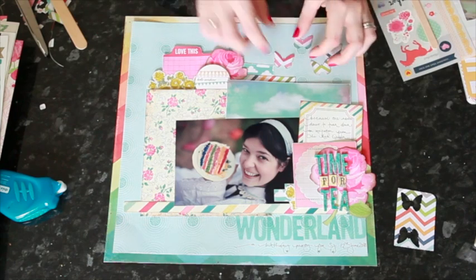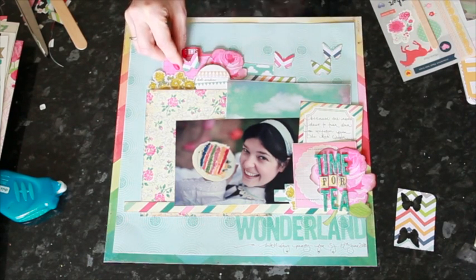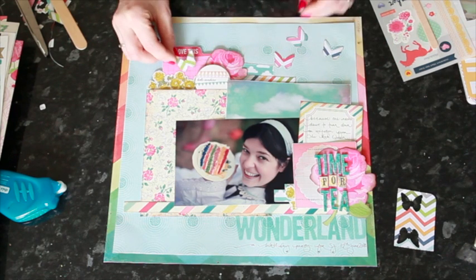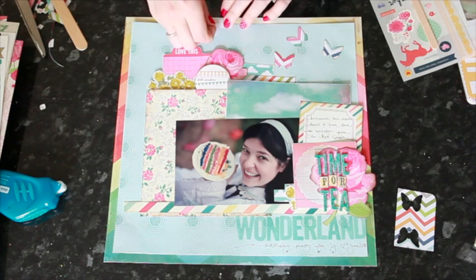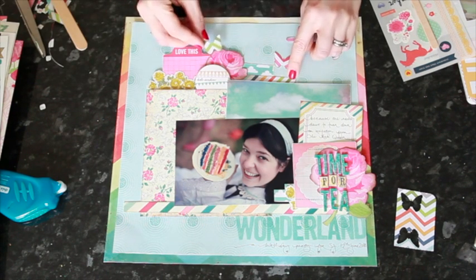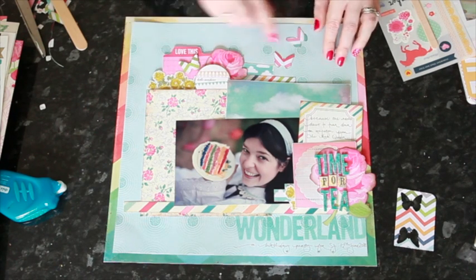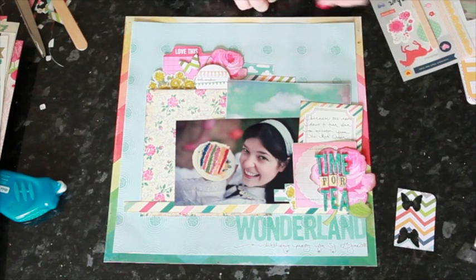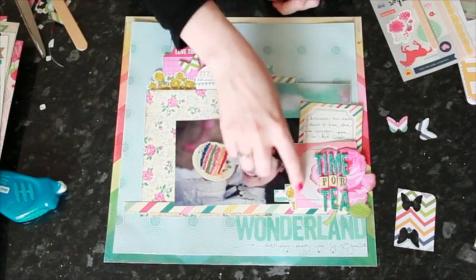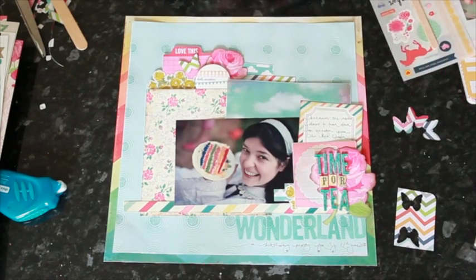So I can add in a butterfly here and there, say right about there, and I'm just looking at what color might be best. Maybe go for the contrast of the green here, because that same green appears there in the stripe because that's cut from the same card. And I don't need to save this space for journaling because I've written my details there already.